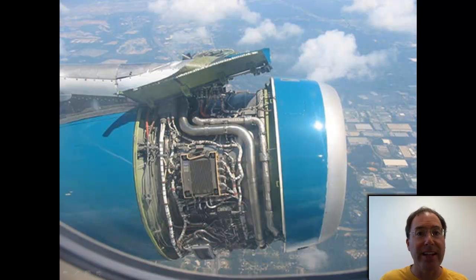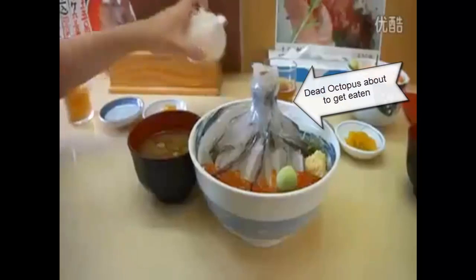Haven't you always wanted to see the inside of an airplane engine? Me too.